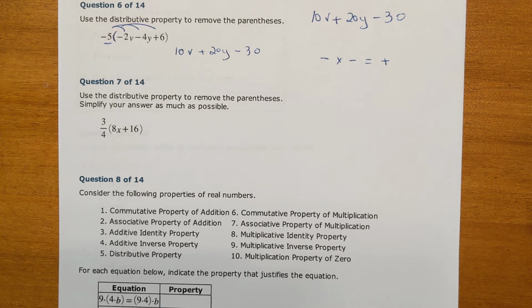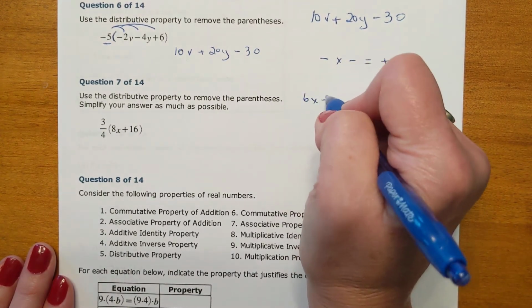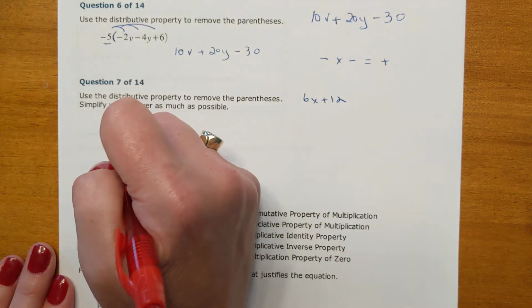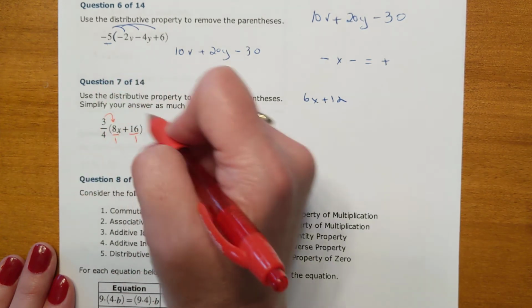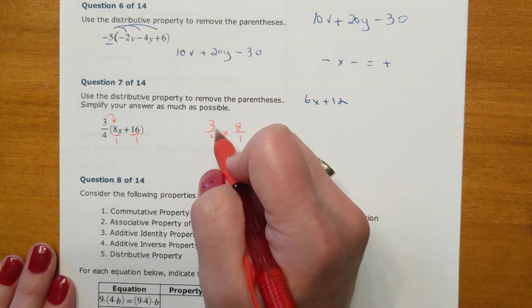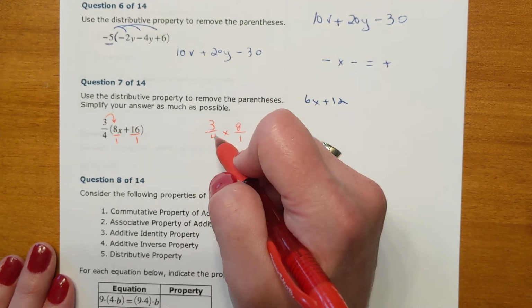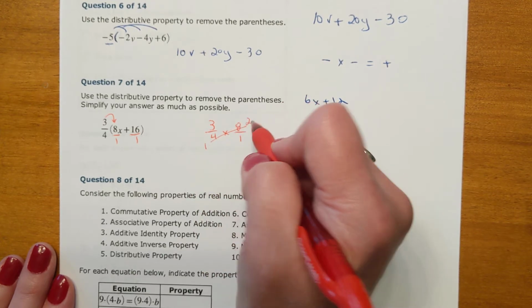The answer on 7 is 6x plus 12. So working that out, you can make this a fraction also, since 3/4 was a fraction. So you're multiplying 3/4 times 8 over 1. And remember, when you multiply fractions together, you're allowed to cancel diagonally. So I'm going to cancel 4 into both of those. 4 into 4 once, 4 into 8 twice.